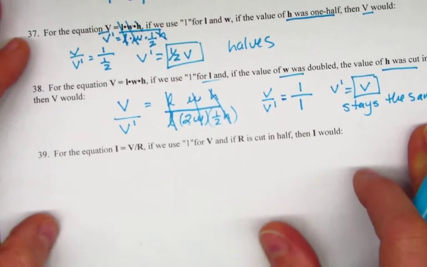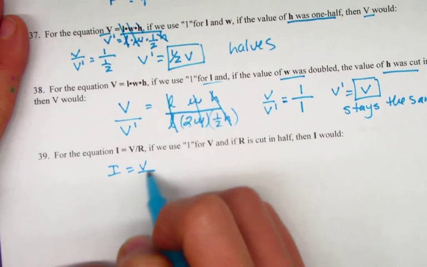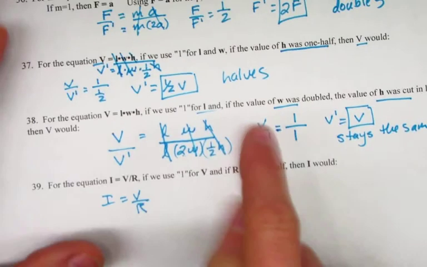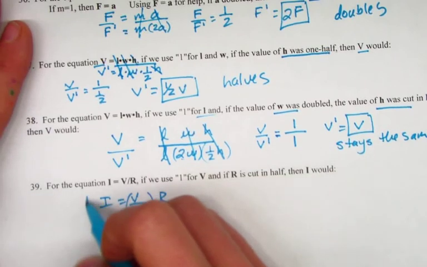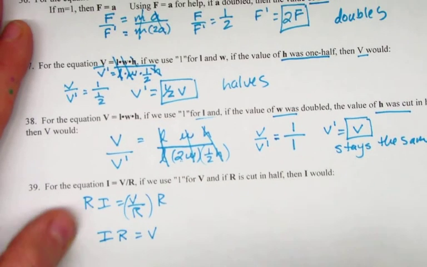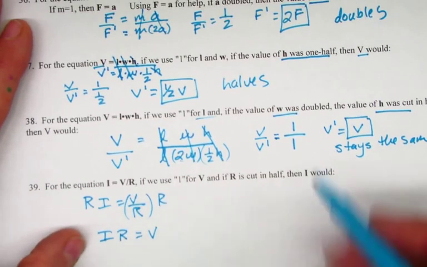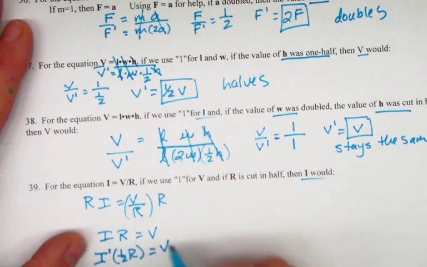And then for the last one, I have I equals V over R. Well, this is going to be hard to use with the method I'm doing, so I'm going to multiply both sides by R. So now I have IR equals V. Okay, so now I can look at my new situation. I want to see what's happening to I. So I'm going to have I prime. R is cut in half, so I'm going to say 1/2 of R equals, and V doesn't change.